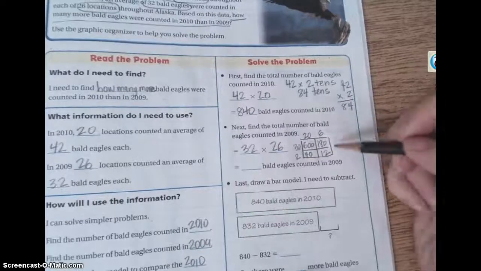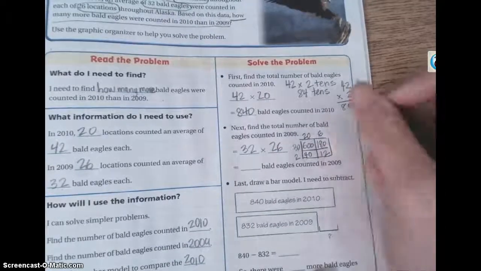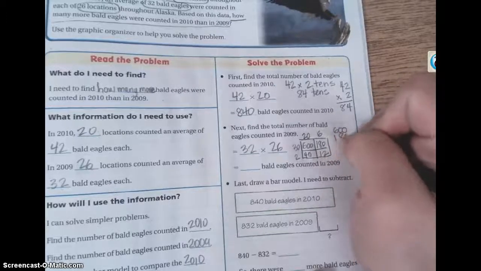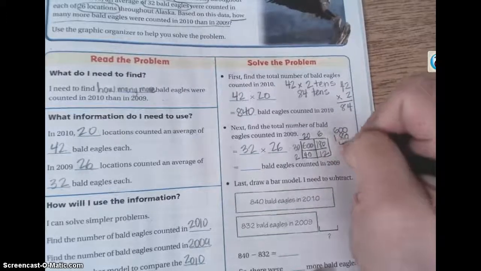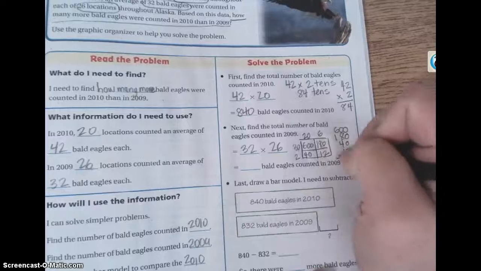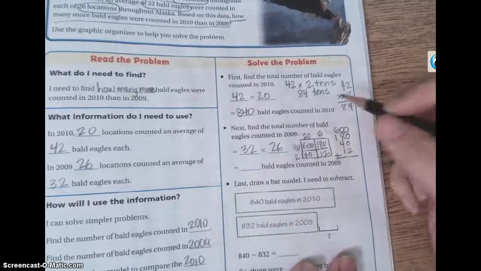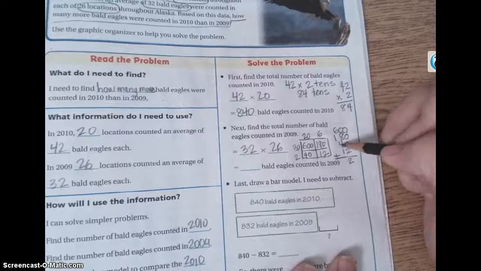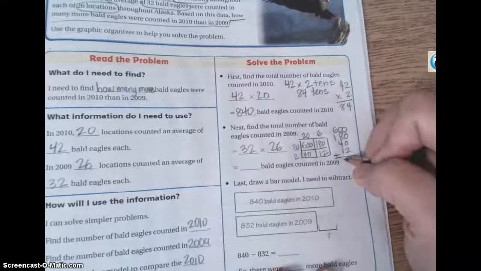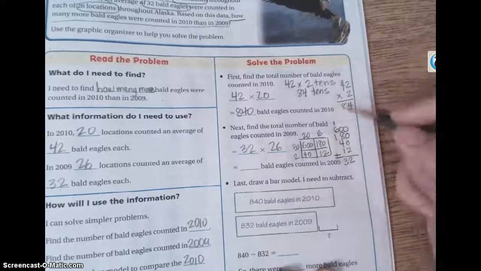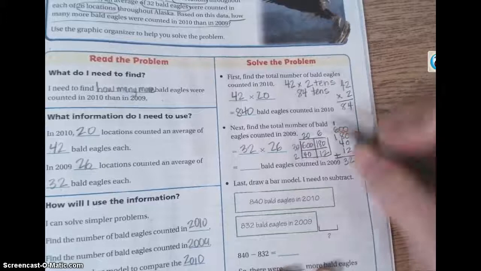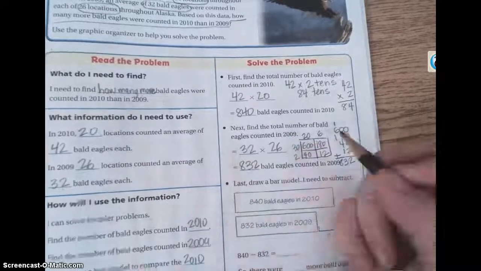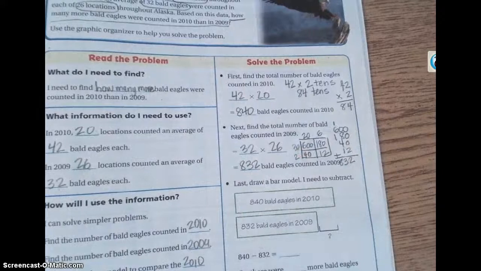Now I'm going to take all my partial products inside the box and add them up. Make sure you line them up when you add. So that would be 2 ones. Then 8 plus 4 is 12, plus 1 more is 13, so I'm going to put 3 down. I'm going to regroup the 1, and I have 1 plus 6 plus 1, which is 8. So 832 bald eagles counted in 2009.